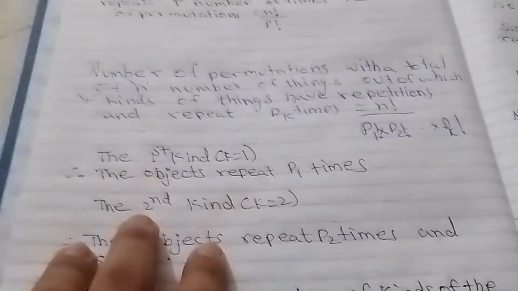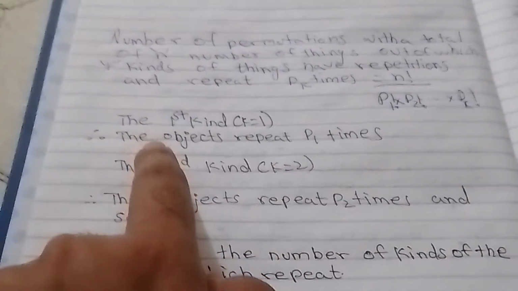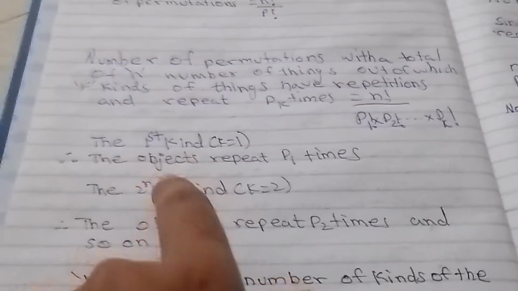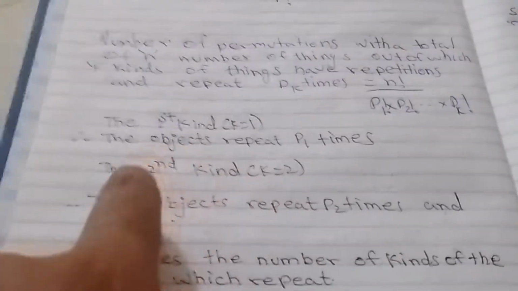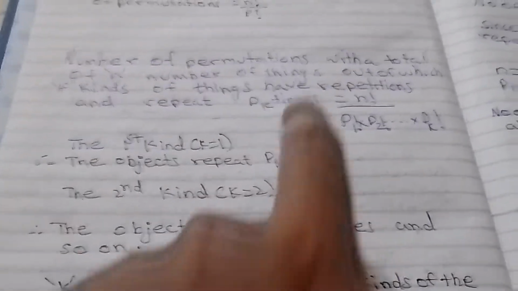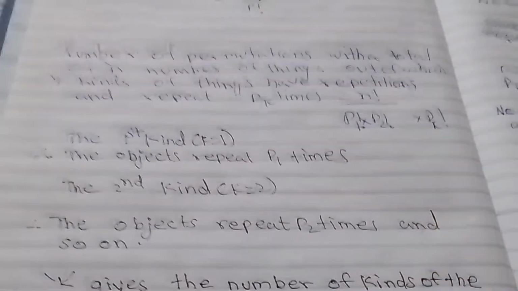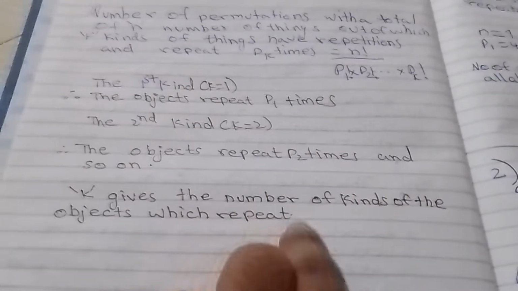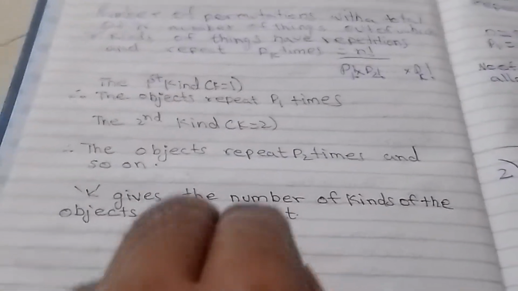This is the explanatory note which I gave. If k is equal to 1, this is the first kind. That is, the object repeats p1 times. If k is equal to 2, this is the second kind. The objects repeat p2 times. p1, p2 till pk gives the number of times an object repeats. K gives the number of kinds of the objects which repeat, alright? K gives the number of objects which has replicas.